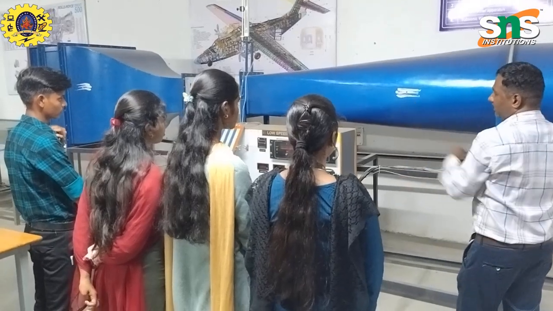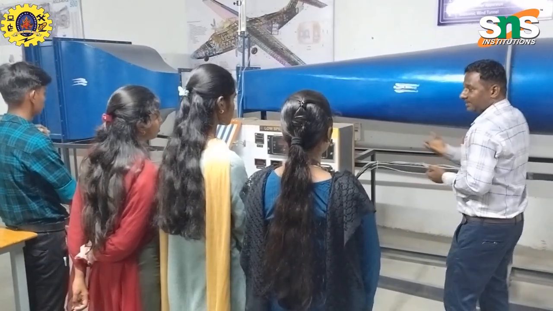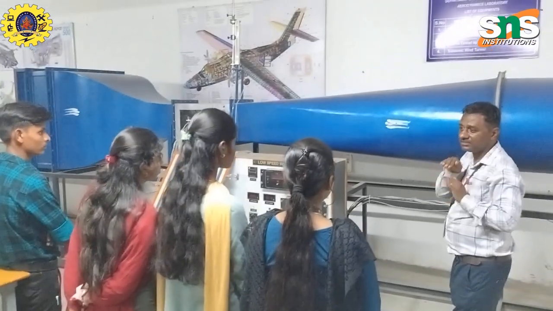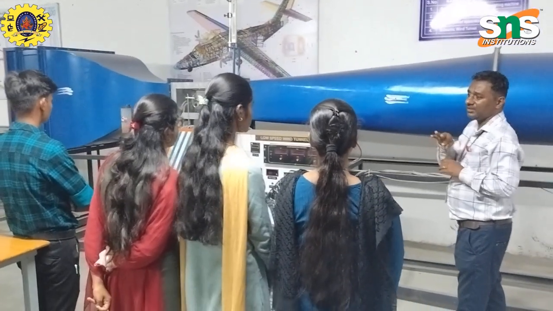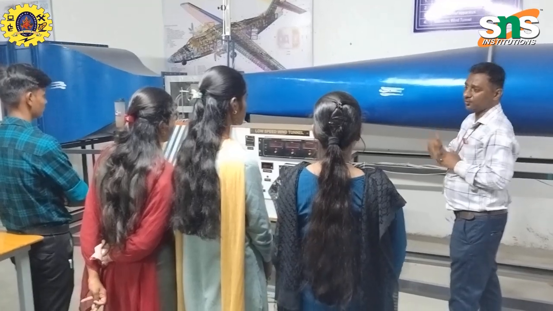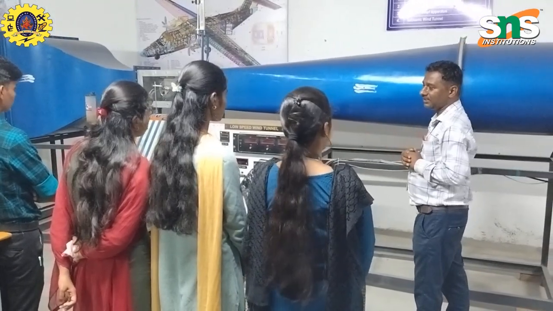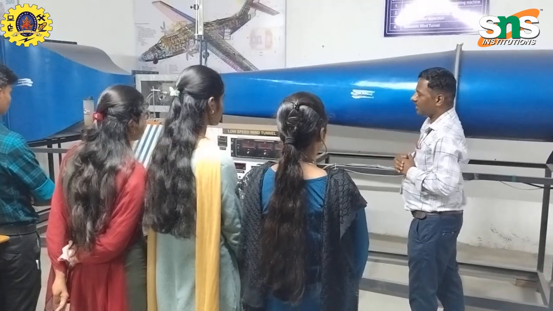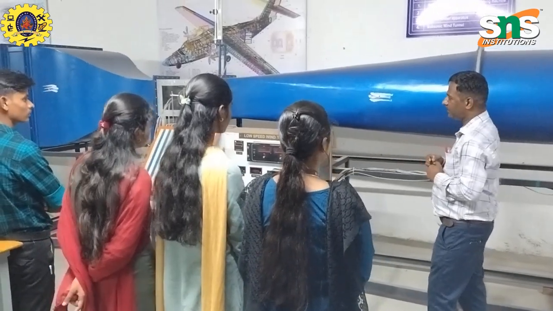If it comes directly in, then it enters uniformly. That means it avoids turbulence. It will give laminar flow. Turbulent flow will be prevented because of this mesh. So that is it.